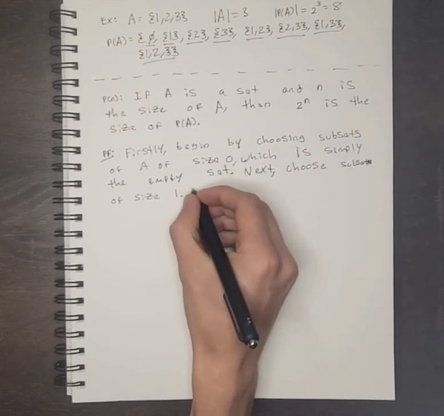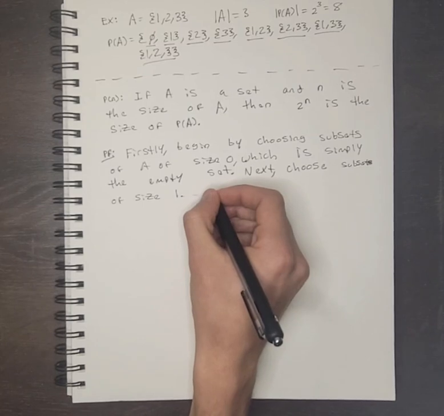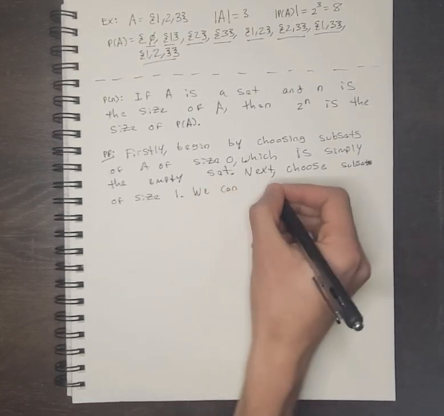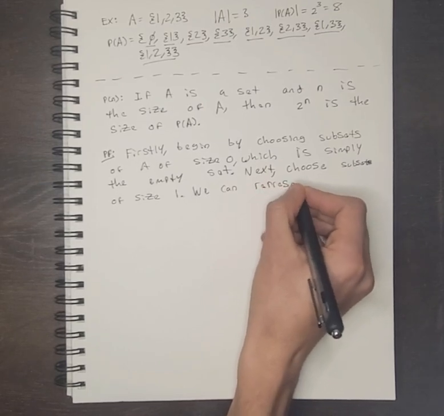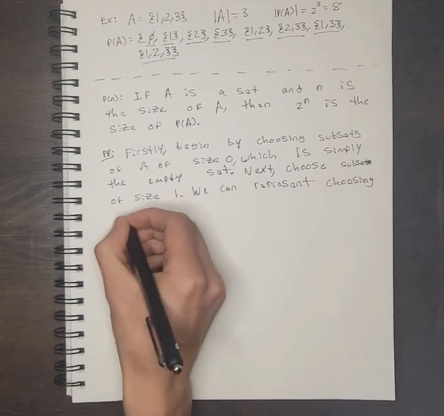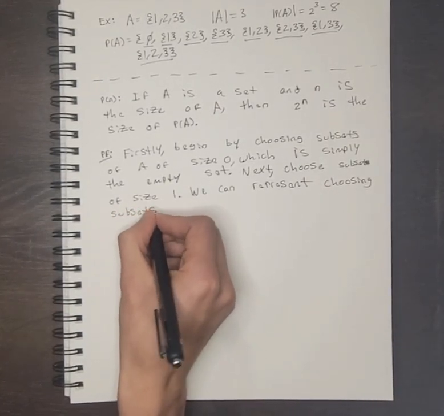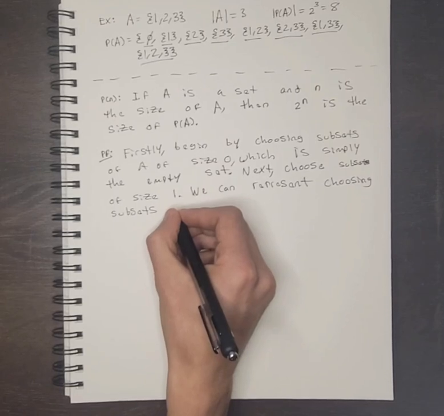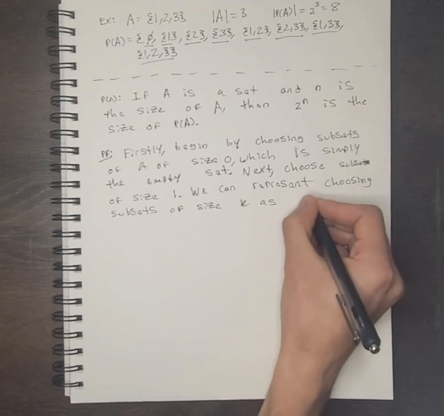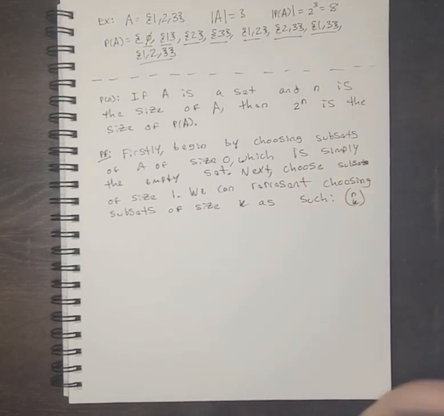So, let me think of how to write this. We can represent choosing subsets of size k as n choose k, which hopefully you're all familiar with.